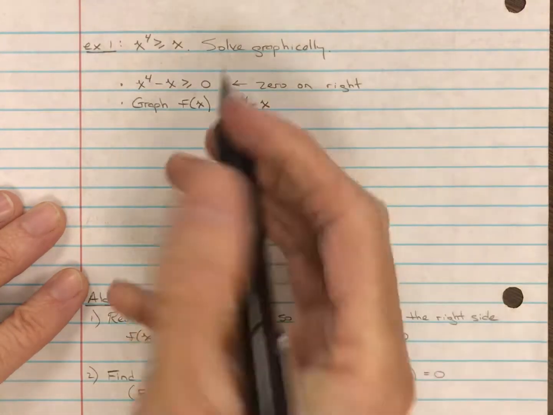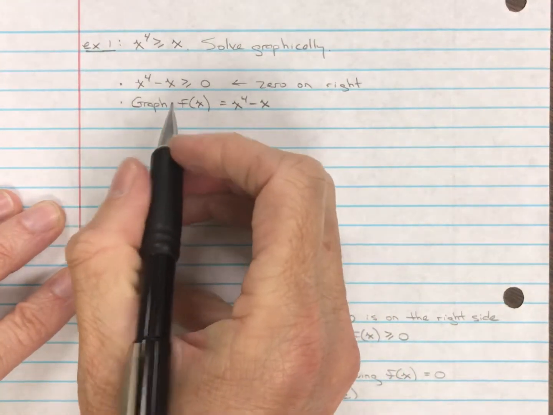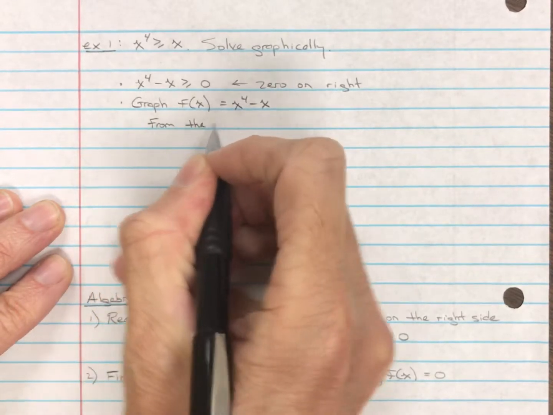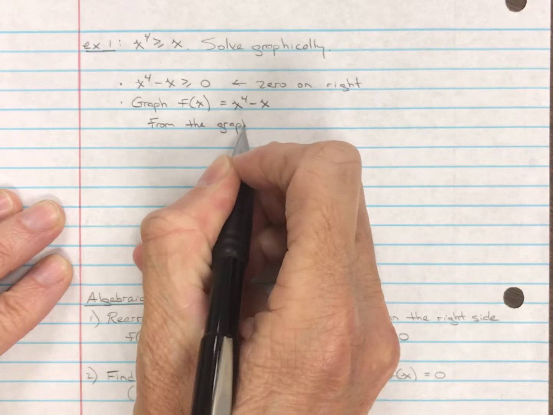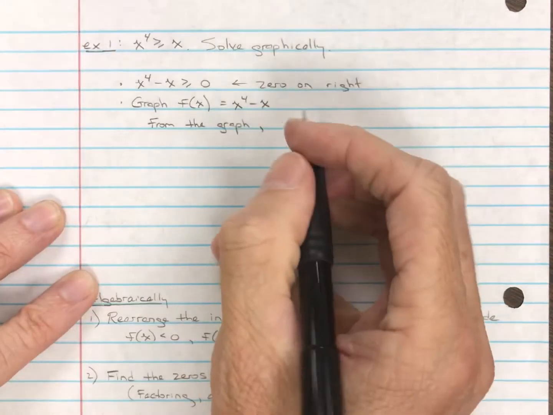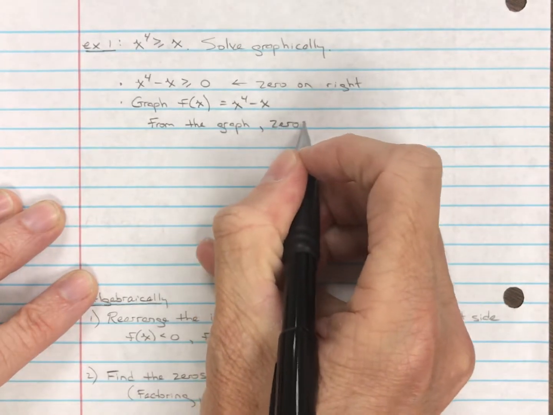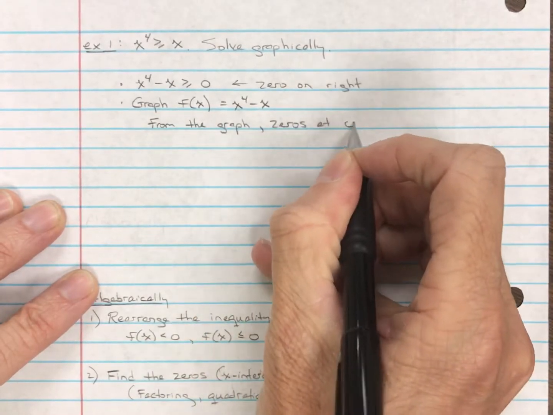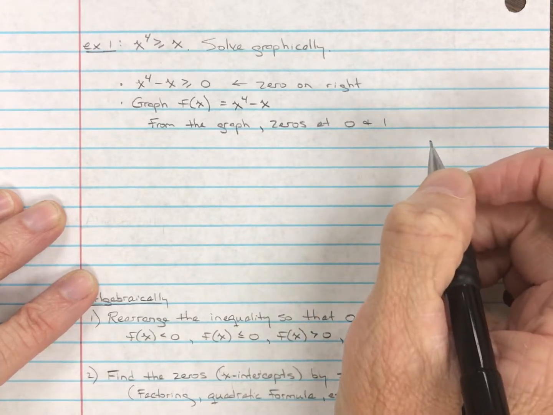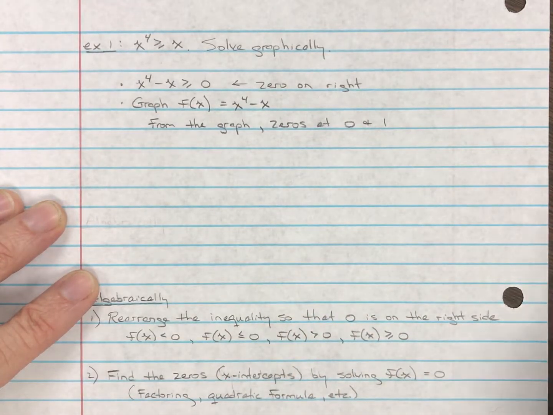Okay, so from the graph, I have zeros at 0 and 1. Now let's take a look here.